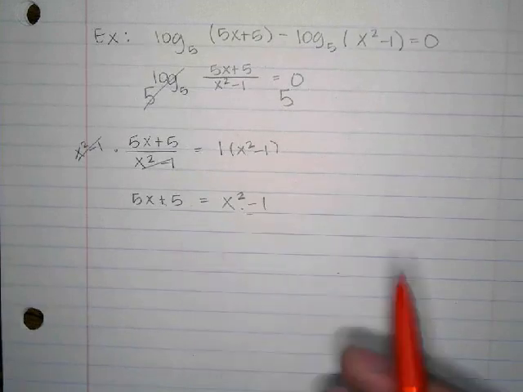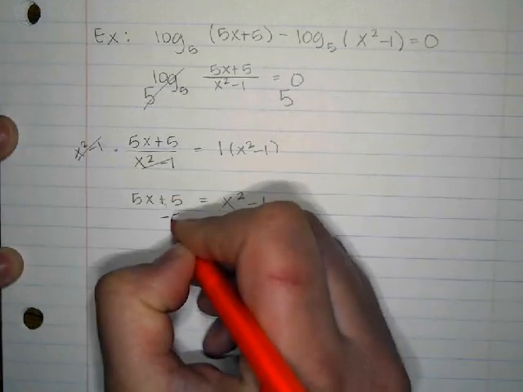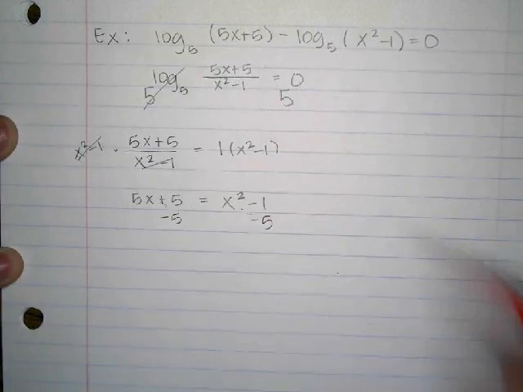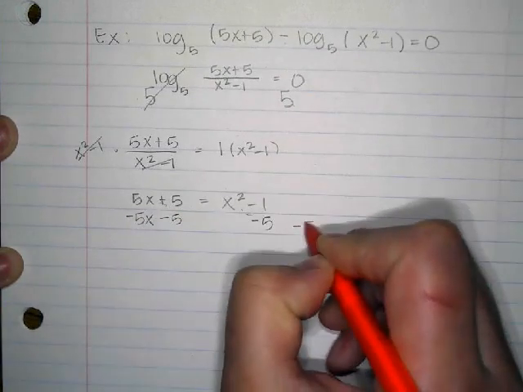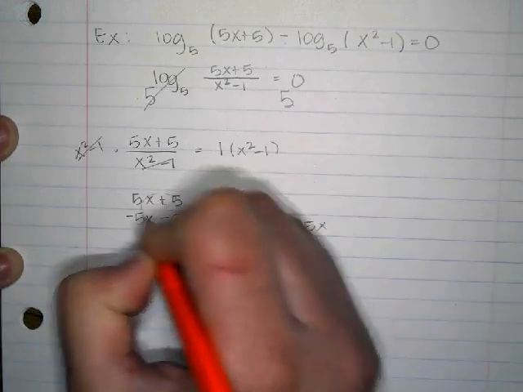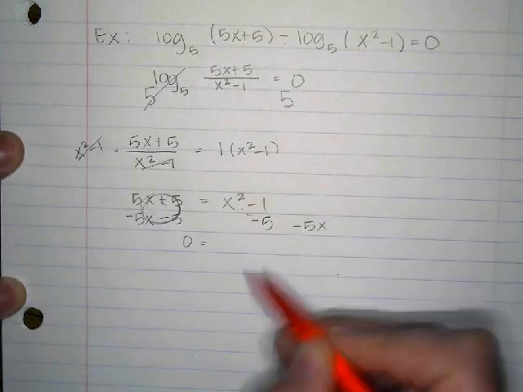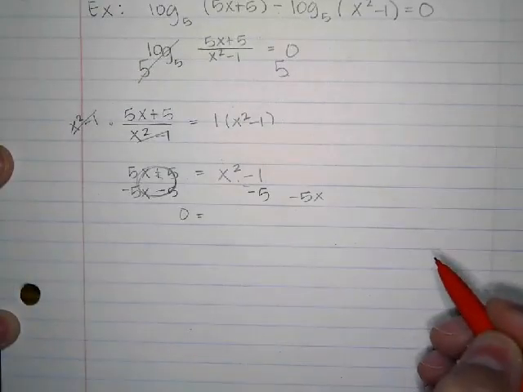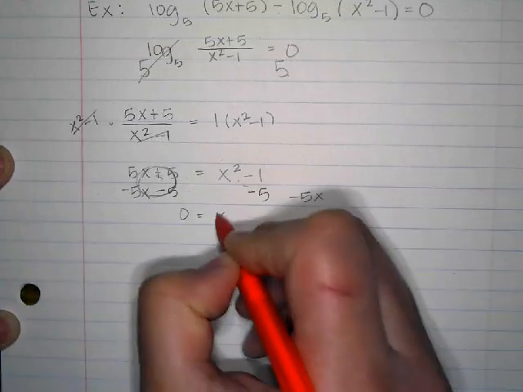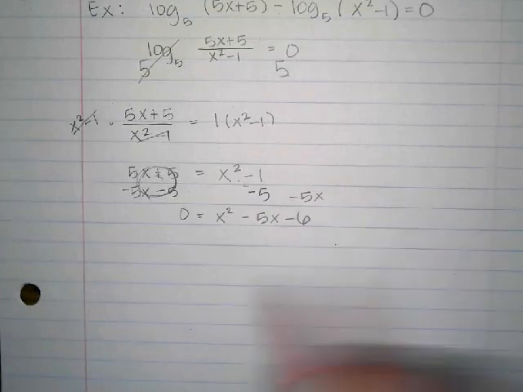Yeah, we're going to have to subtract stuff. We're going to have to make it equal 0 before we start factoring. So I'm going to subtract the 5 over. I'm going to subtract the 5x over. I'm going to make this whole thing 0 out first. And then what do I have? So at this point it's ready to factor.